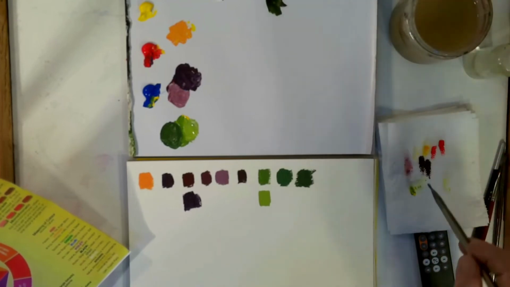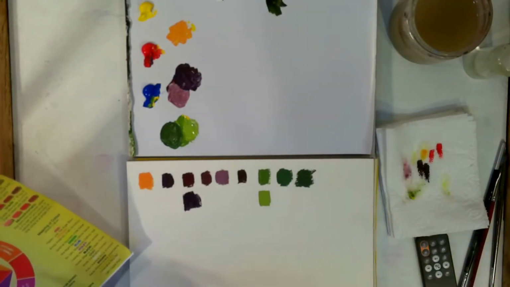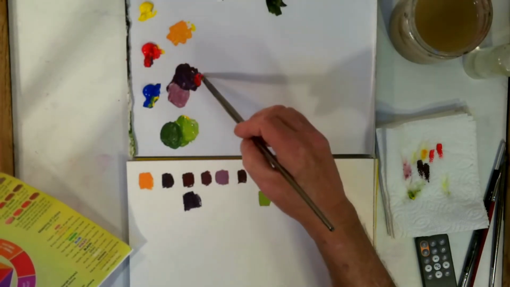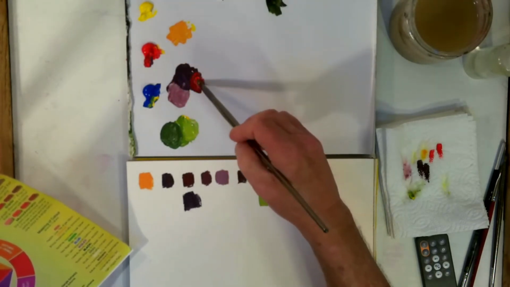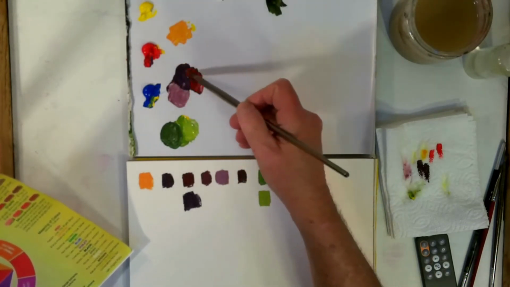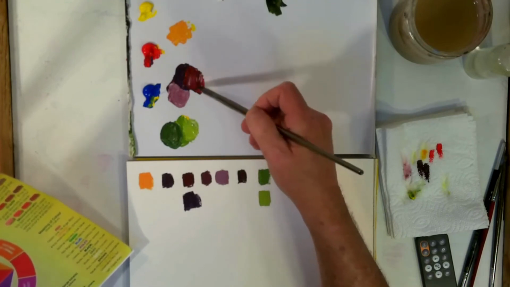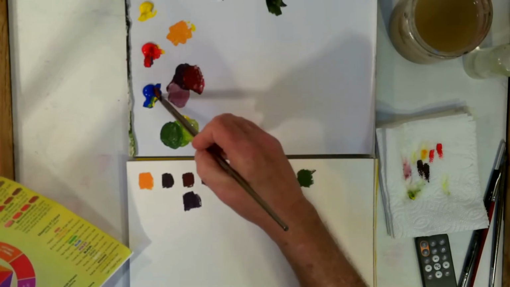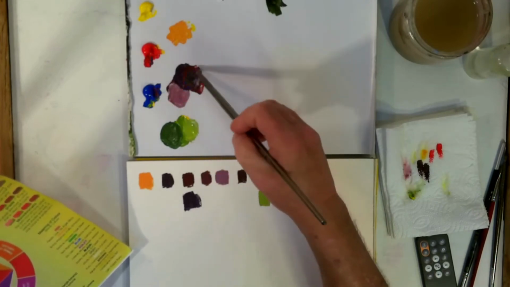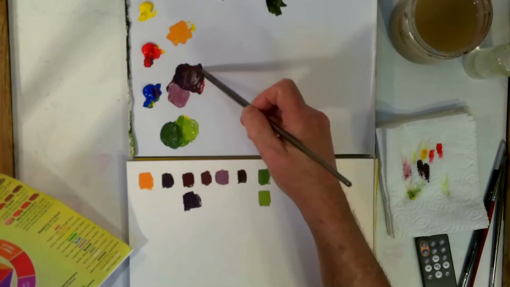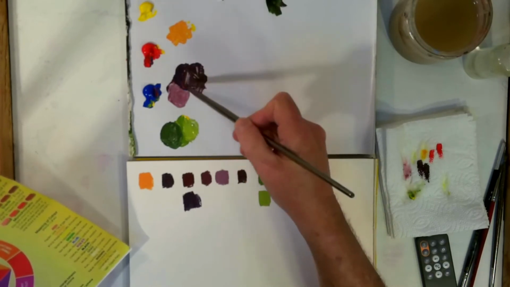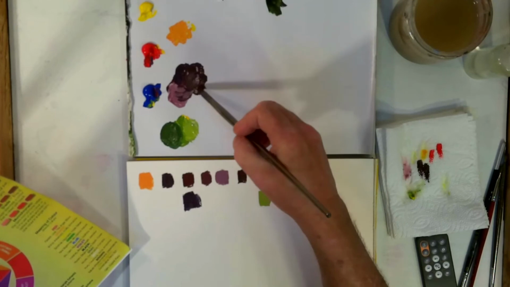Now you can do the same thing with the red. Red and violet. So if we add more red over here, and probably put a bit more blue in there. And now this would normally be a lot lighter, so we probably put a bit of white in that.